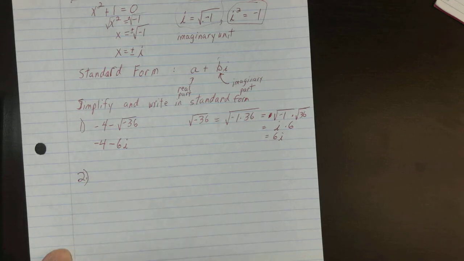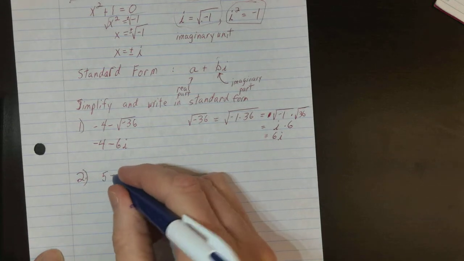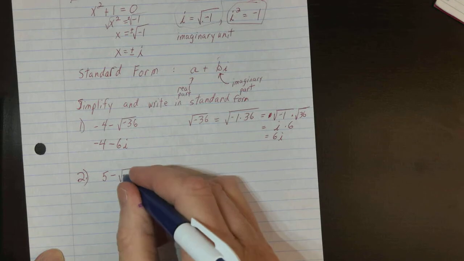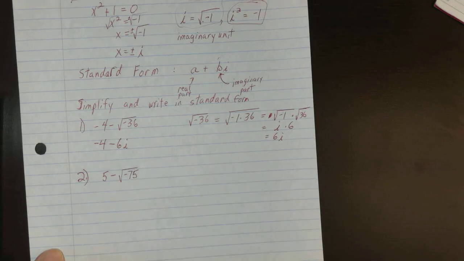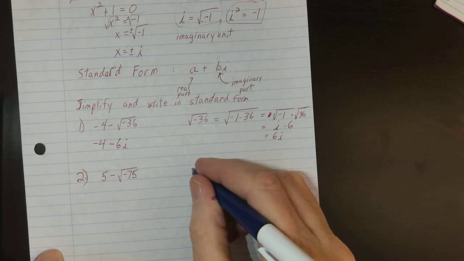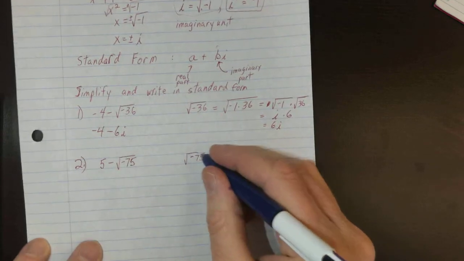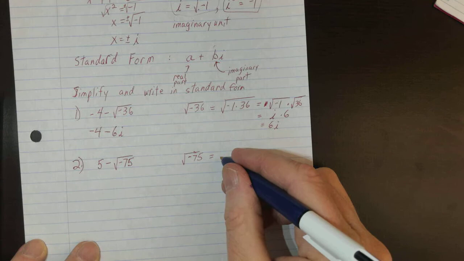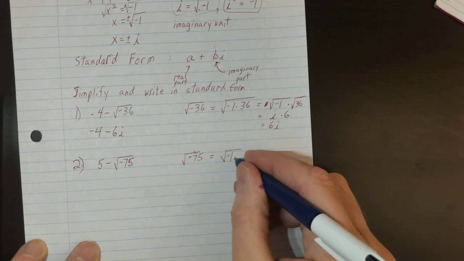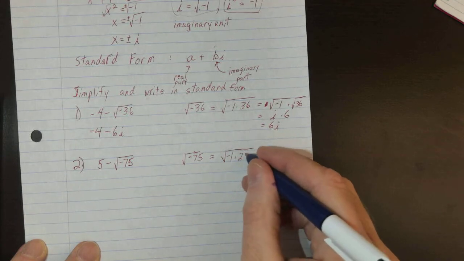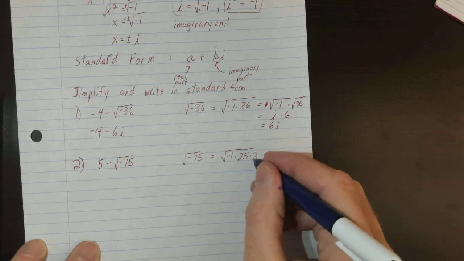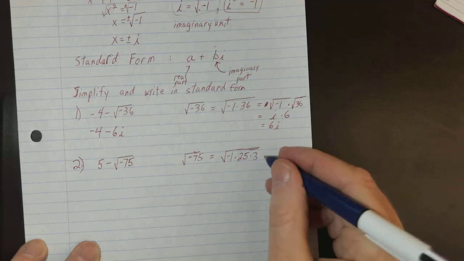So there's number 1. Number 2. The example I will do is 5 minus the square root of negative 75. I do want to deal with the square root of negative 75 over here a little bit. I'm going to rewrite it as negative 1, and then I know 25 is a factor, so 25 times 3 is how I'll split up the 75.